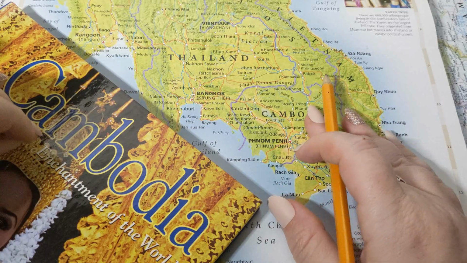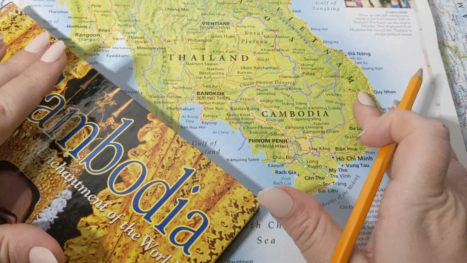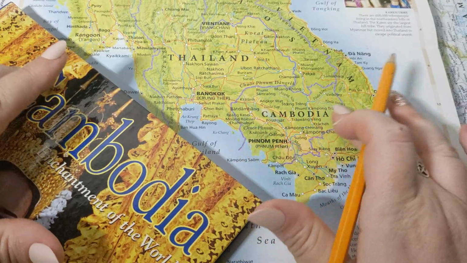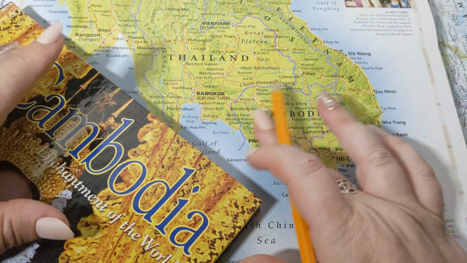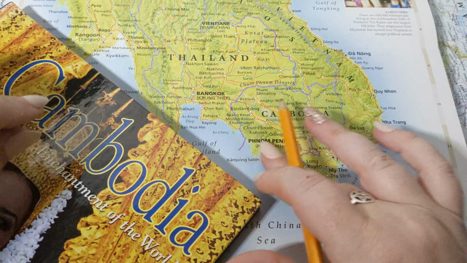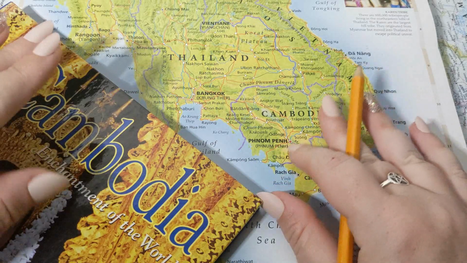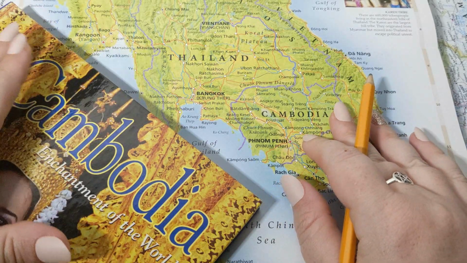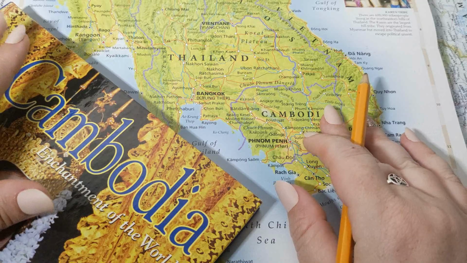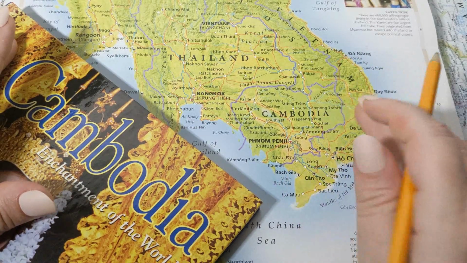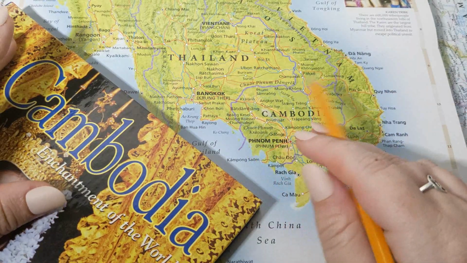And pretty much that's it for the geography of Cambodia. It is a small country, as you can see here, and for the most part it's just a flat, marshy geography, perfect for growing rice, which we're going to segue into history with.